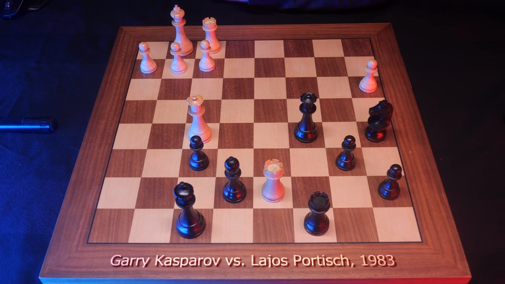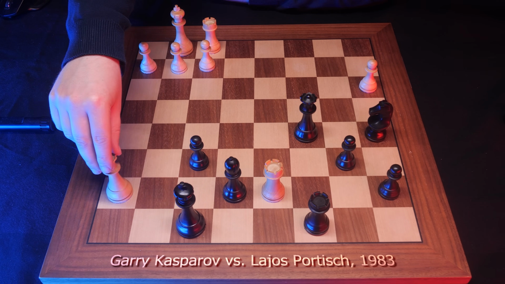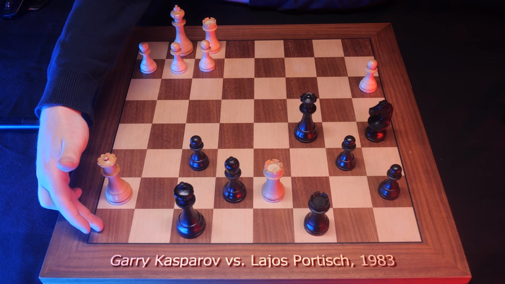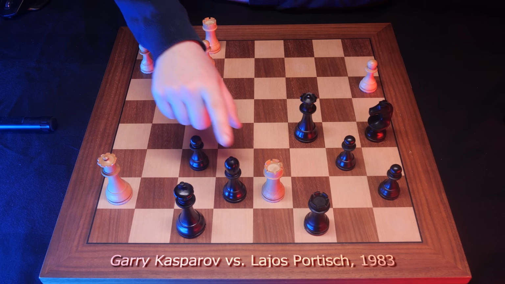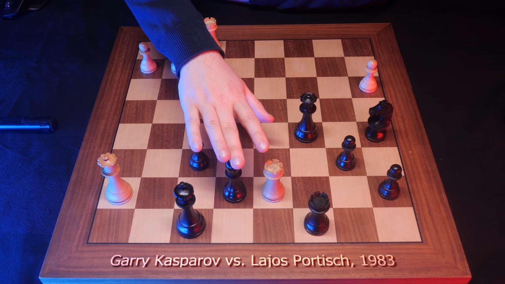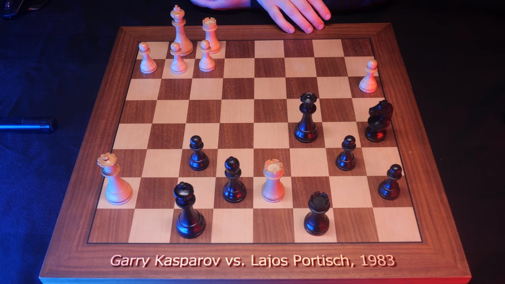However, we are having none of that. Queen h7, threatening moves like queen h8. If the queen ever drops the protection of this bishop, we have queen takes here with a mate in a few moves. So how can Portisch try to defend from here?